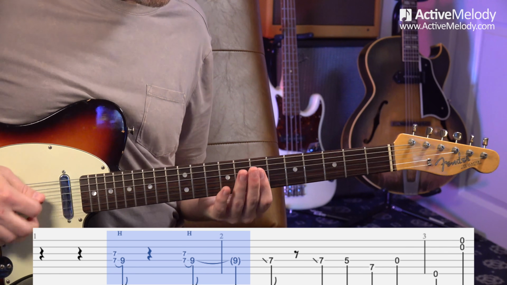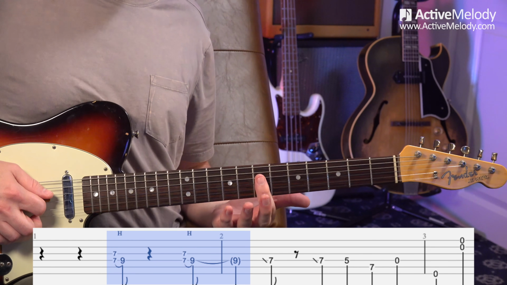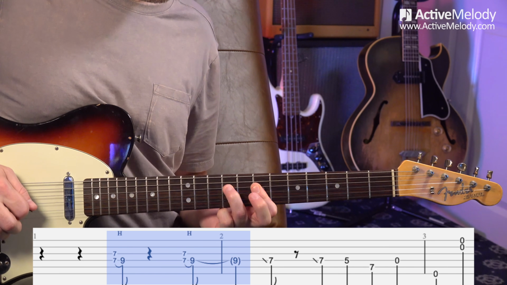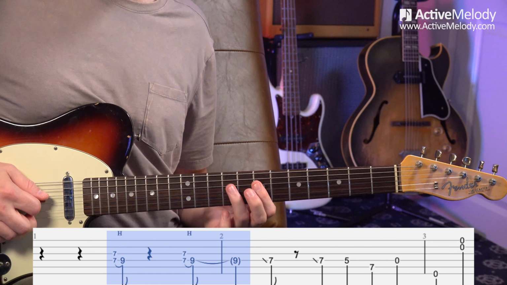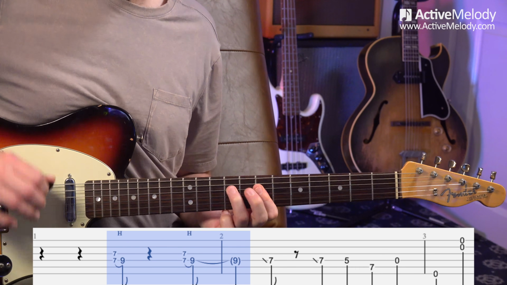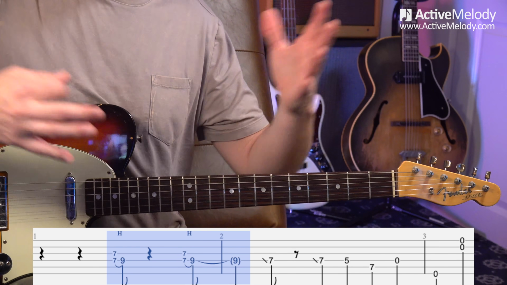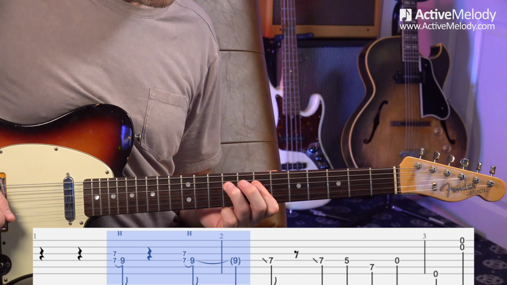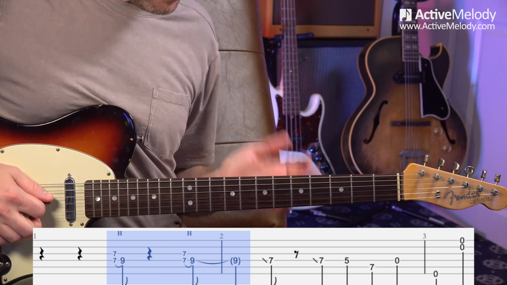But let's look at what's going on here. So I'm borrowing the first 4 strings here on the 7th fret, but I'm only playing strings 3 and 4. And I'm doing a hammer-on between the 7th fret and the 9th fret on the 4th string. So I'm just playing those 2 strings. I'm not playing like a full chord, a 3-note chord, just those 2 strings. And let's think about what's going on there.